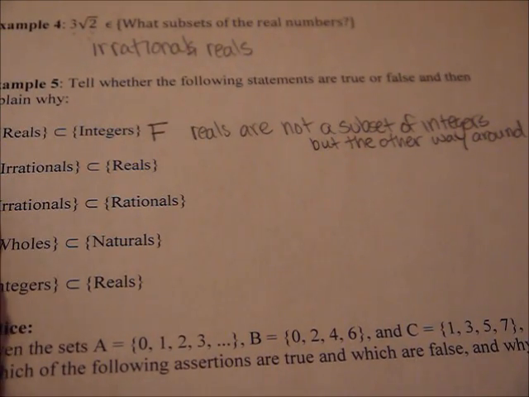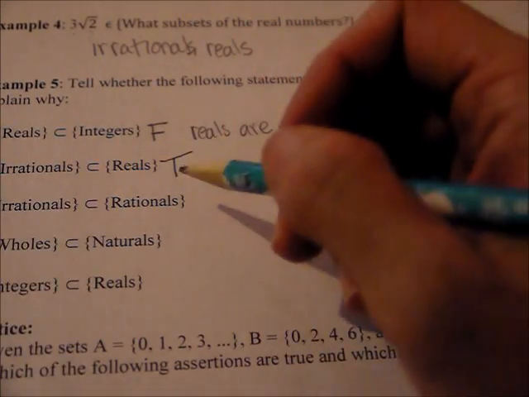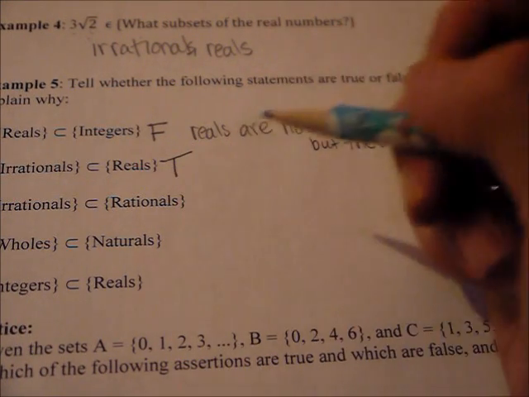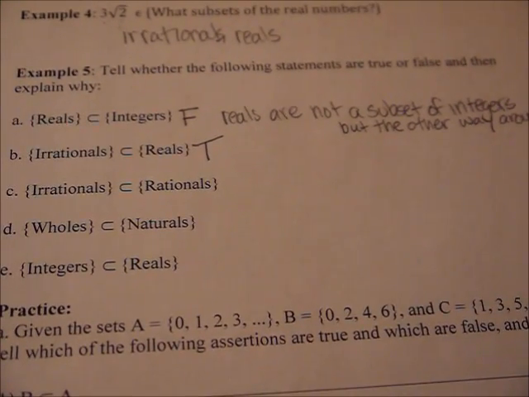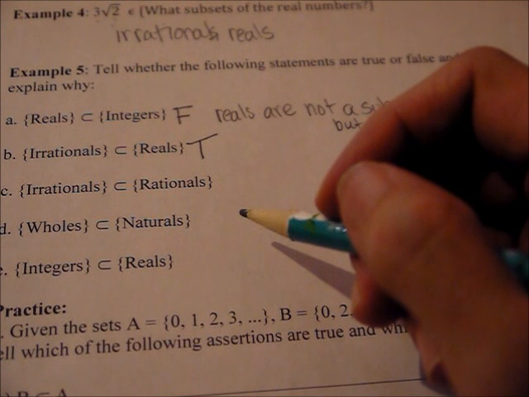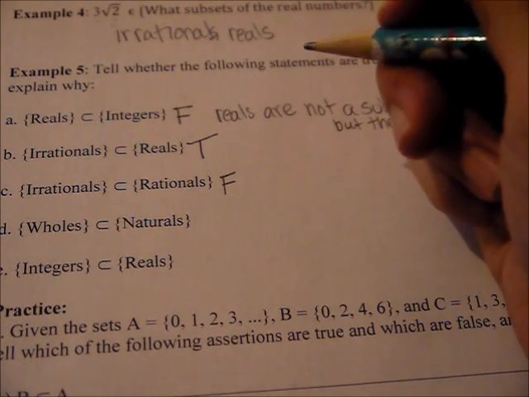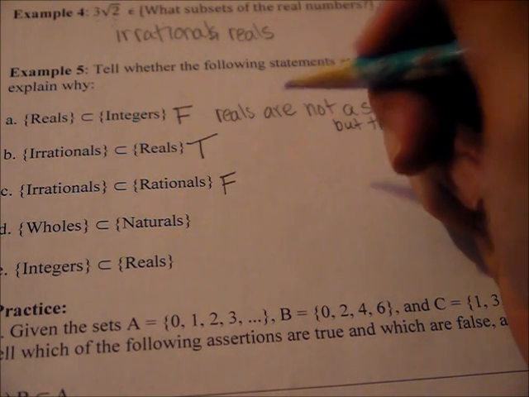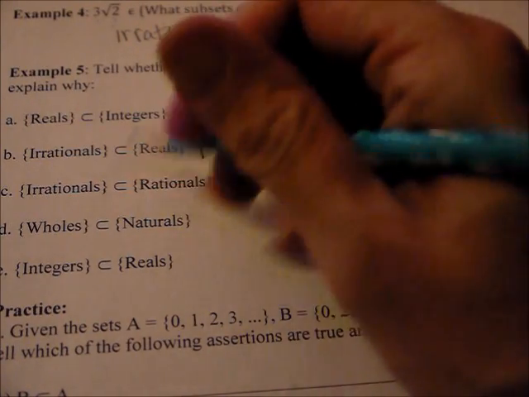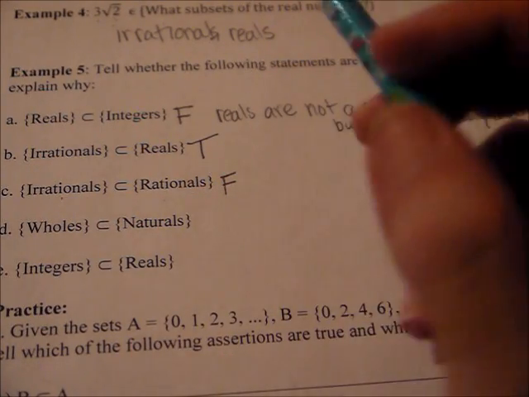Are all irrational numbers reals? Yes. Irrationals are part of the reals. Everything we talk about this year and next year will be part of the set of real numbers. So true. Are irrationals a subset of rationals? We're going to say false. Irrationals are not members of the rationals. In fact, no irrational number is also a rational number. It is either one or the other. None of these are in here, and none of these are in here.